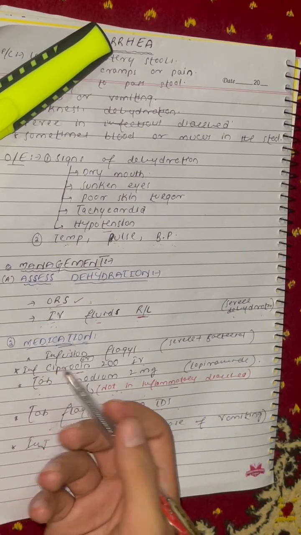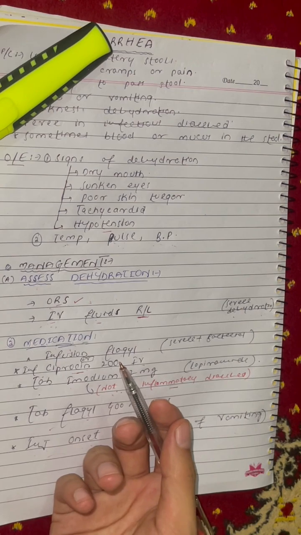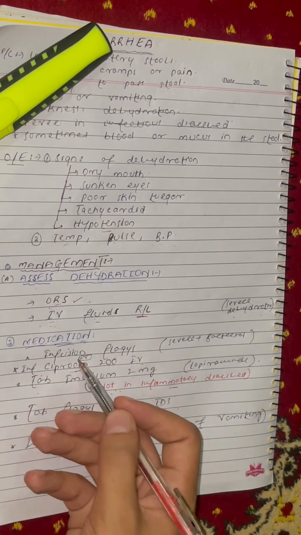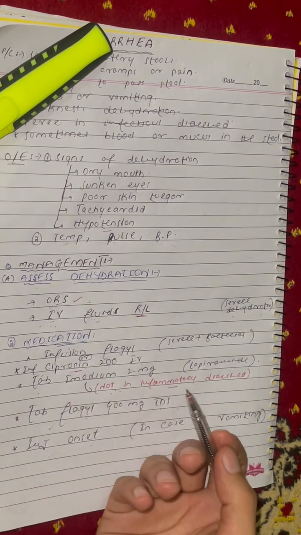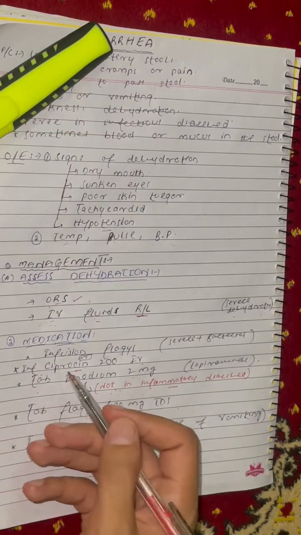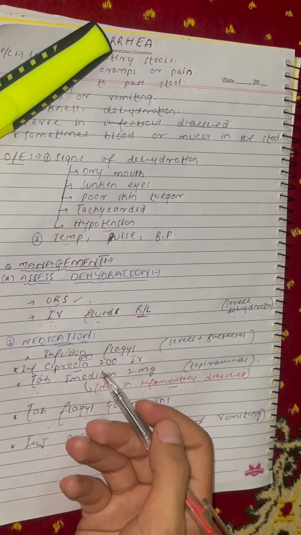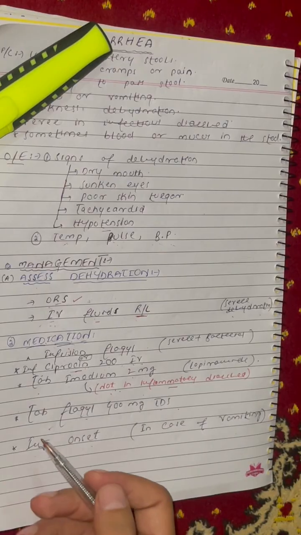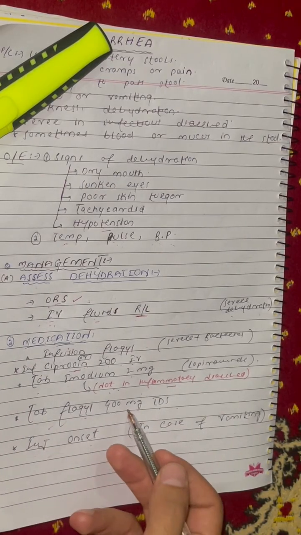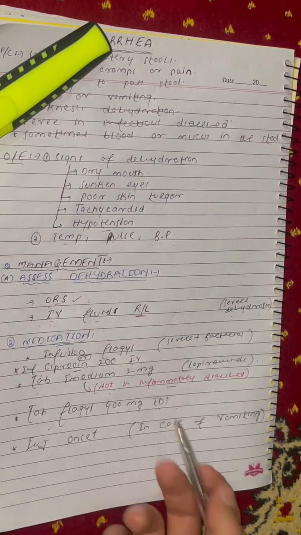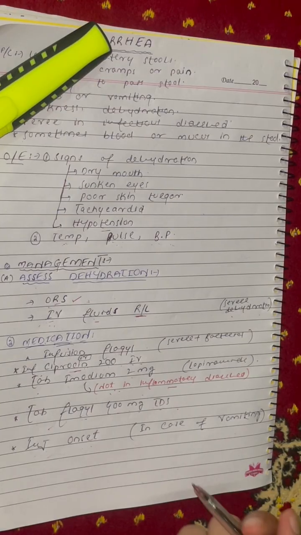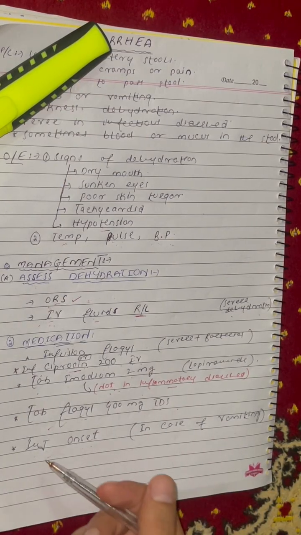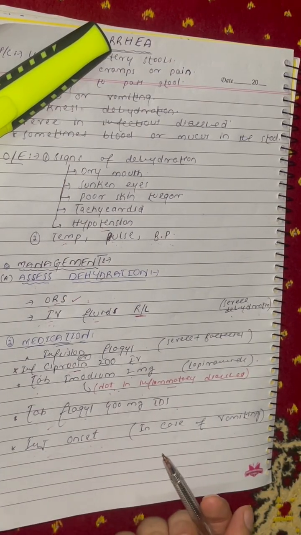Then, so far as inflammatory diarrhea is concerned, I will first write infusion Flagyl, or I can also write infusion Ceprocin, which is ciprofloxacin 200 ml IV. Then I will write tab Flagyl 400 milligram TDS. Then in case of vomiting, I can also write injection Onset, which is basically ondansetron.